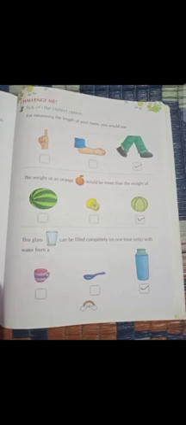This one is Challenge Me, page number 141. Tick the correct option. For measuring the length of your room, what would you use? You would use a stride or a pace, isn't it? You see here, I have put a tick here. So to measure the length of your room, you would use a stride or a pace. Put a tick there.